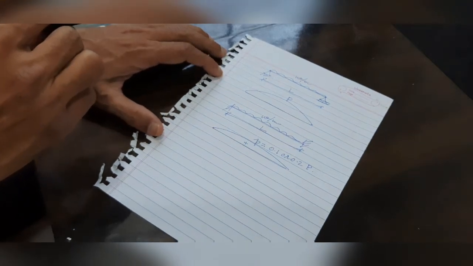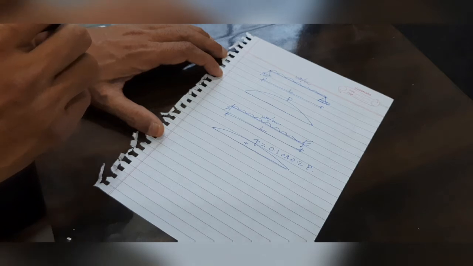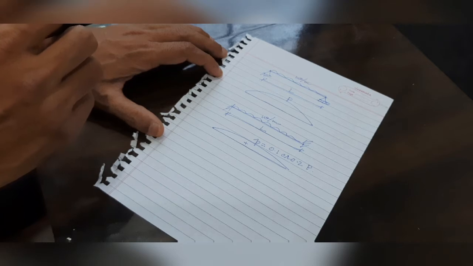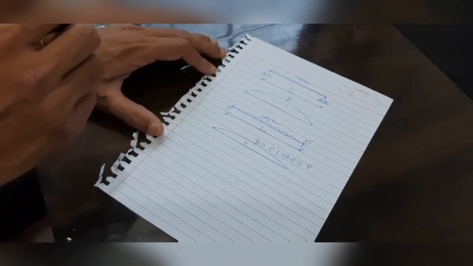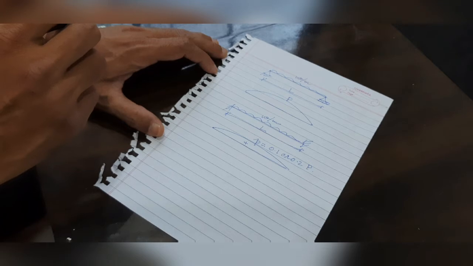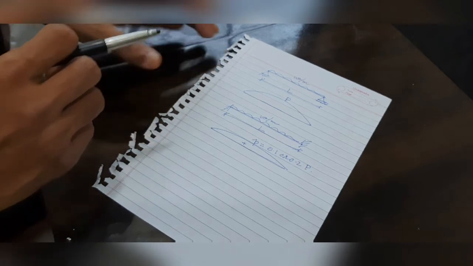So in this semester as well as in the next semester, we are learning various methods to analyze indeterminate structures. In your previous semester, semester 3, you learned strength of materials, in which you saw how to analyze determinate structures: simply supported beams, cantilever beams, and overhanging beams. Now in this semester and the next, we will learn how to analyze indeterminate structures.